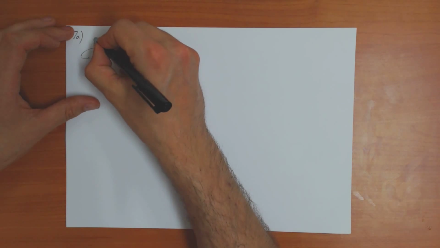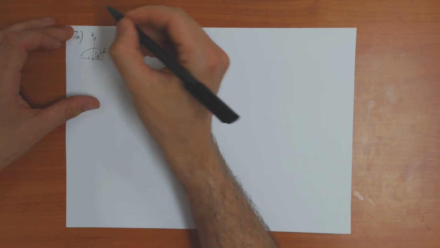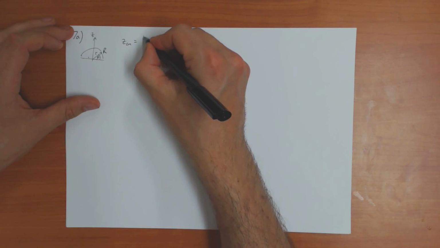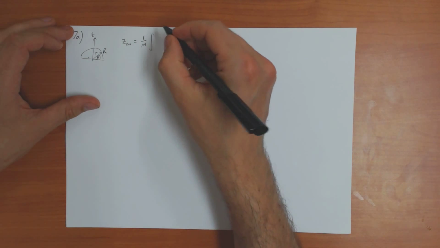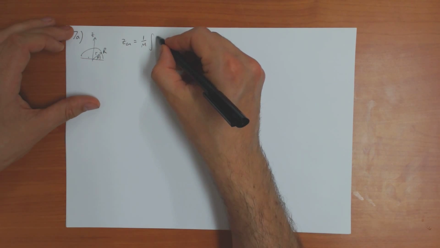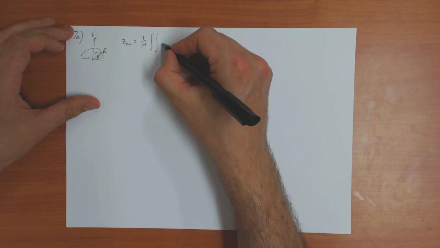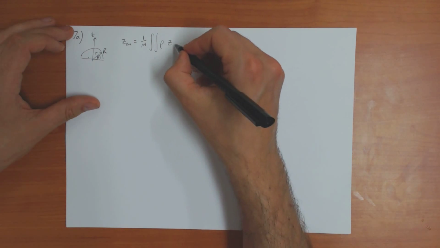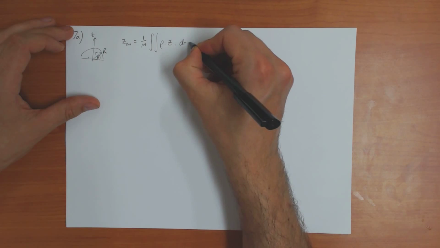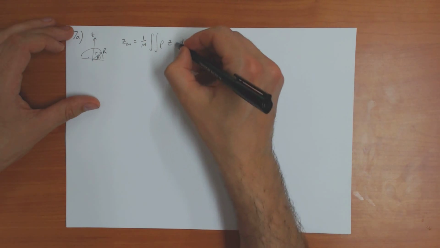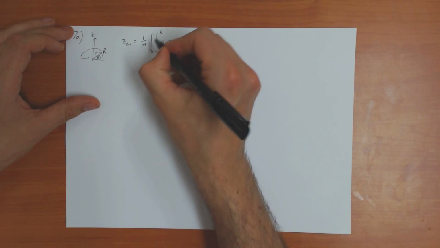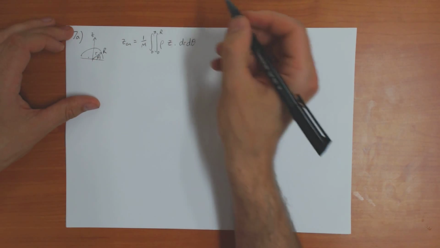Let's call this direction the z direction, and then you'll get z_CM, the center of mass in the z direction, is 1 over the total mass times the integral of the density, which is a constant, times the height z, times dr d theta. And r goes from 0 to capital R, and theta goes from 0 to pi.